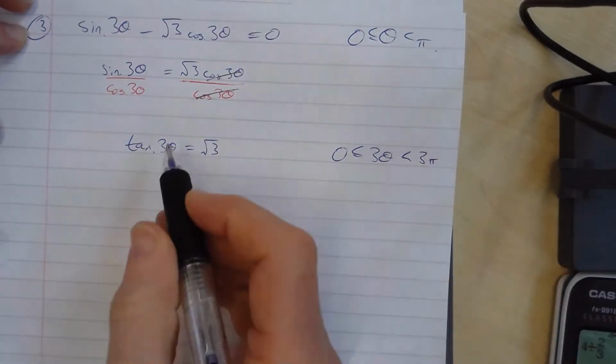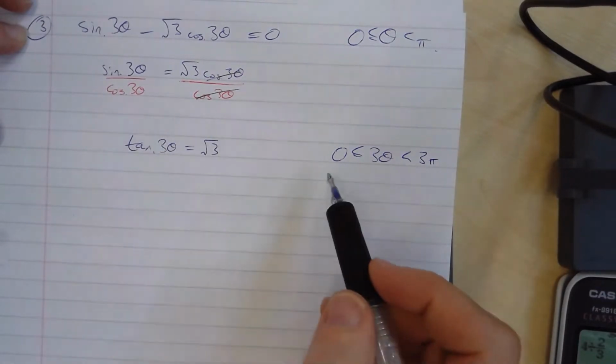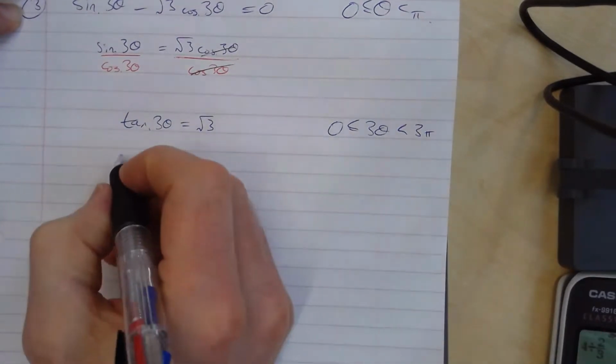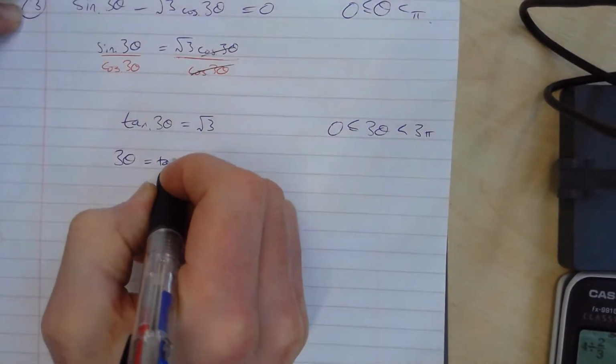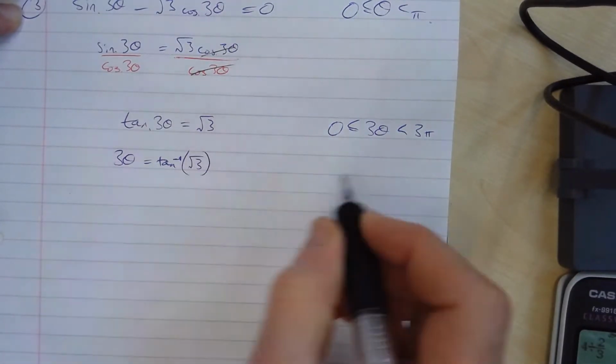Okay, so initially we're going to try and generate values from doing inverse tan. We're going to try and generate values that are between 0 and 3 pi. Okay, so inverse tan then of root 3 in radians.